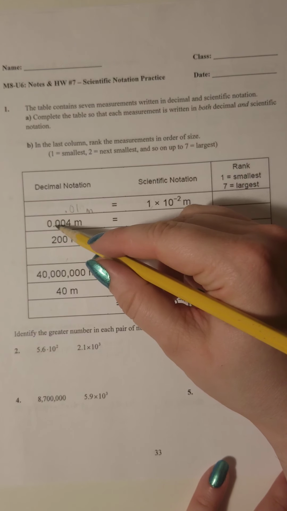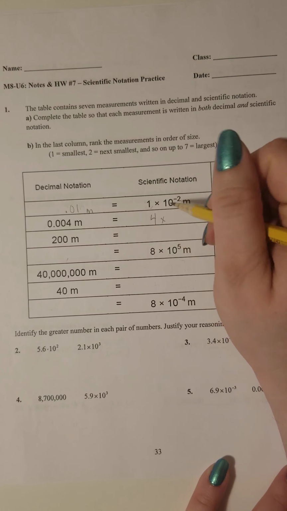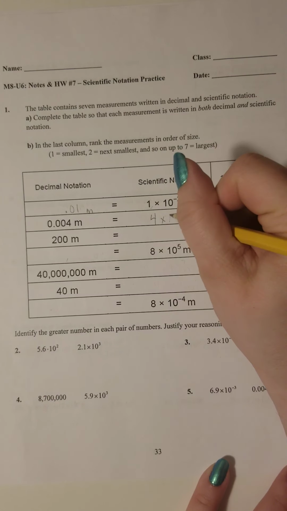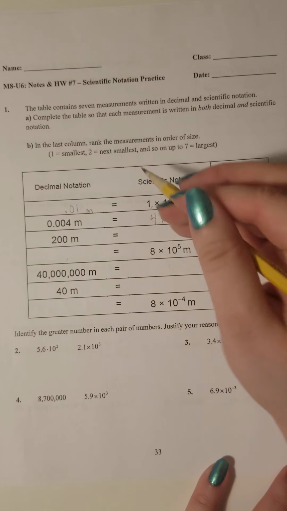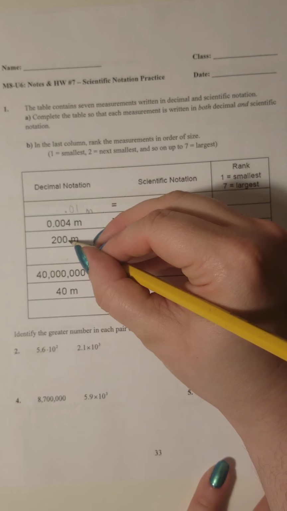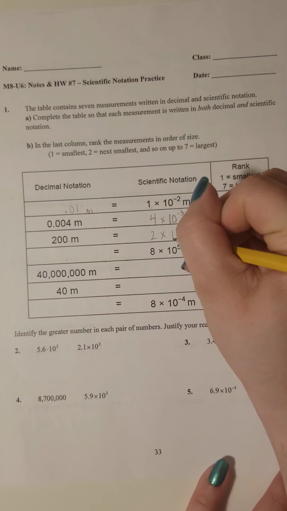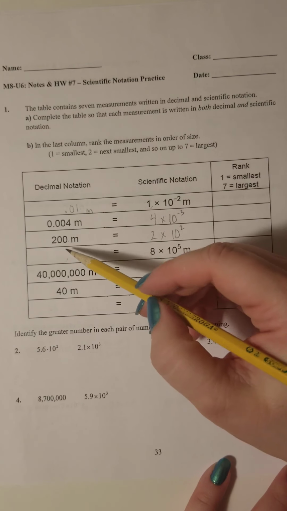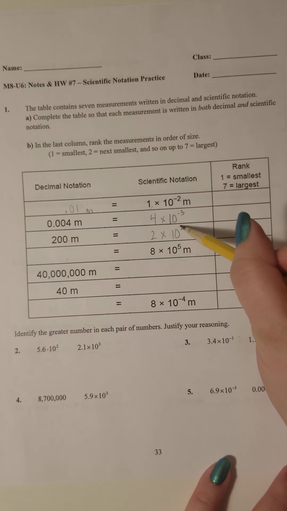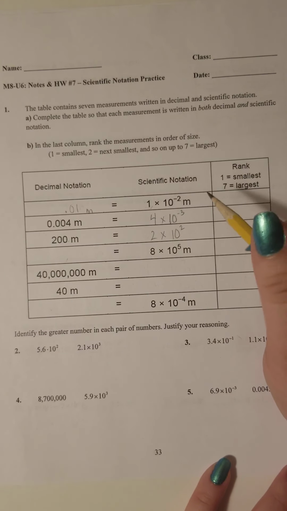This next one, I'd have to bring it over 3 to make it into a 4. And this is a really small number, so this would be times 10 to the negative 3. This 200, if I move this over, right now it's right here, and I move it over 2 places, this would be 2 times 10 to the second power. Remember, larger numbers are written with positive exponents, and really small numbers are written with negative exponents.